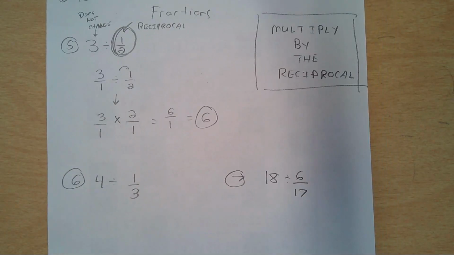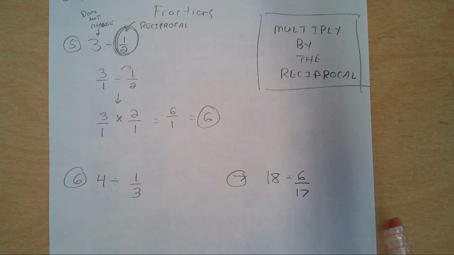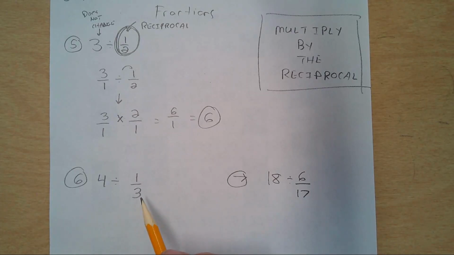Wait, so you're gonna get a number bigger than what you started with, right? In this case, we will. If we divide by a value that's smaller than 1, your answer is going to be bigger than your number. If I divide by a number bigger than 1, then my answer is going to go down.